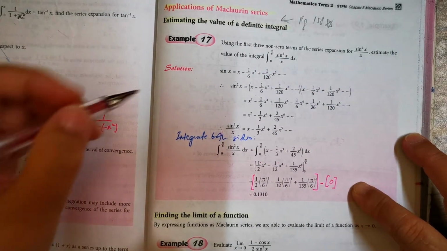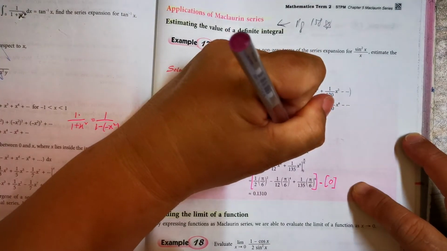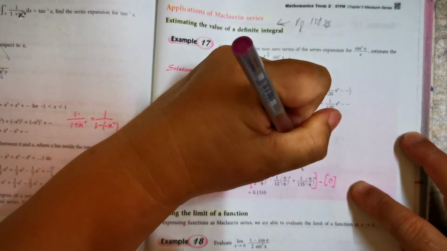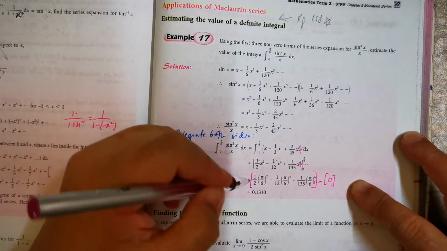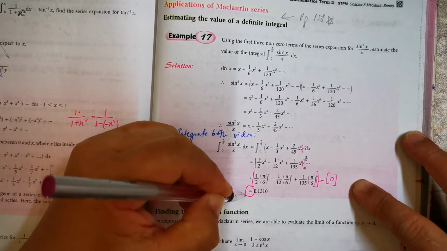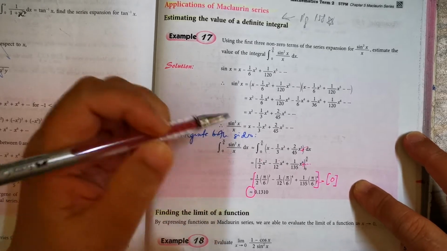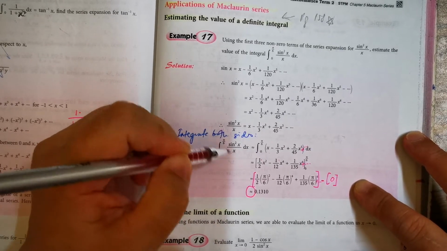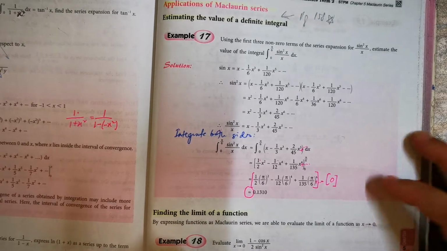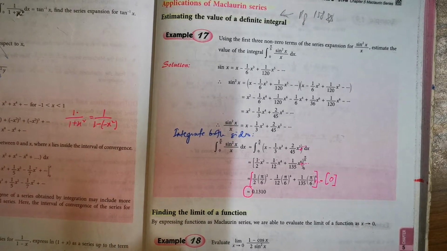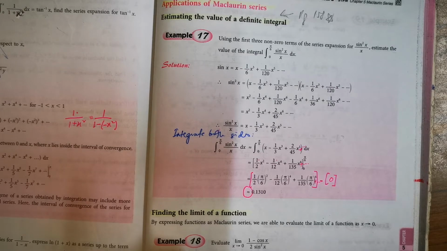Okay, one thing that they didn't write here, please, you always have to write plus dot dot dot. Then the last step, yes, you put approximate sign. Alright, so the definite integral for this is approximately 0.1310. This is what we are going to do later. Okay? Alright.